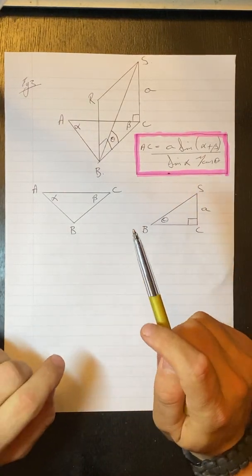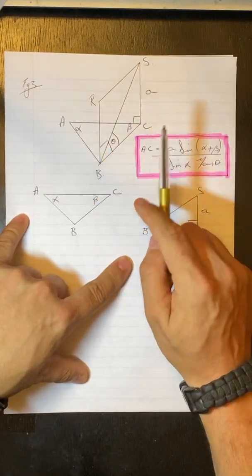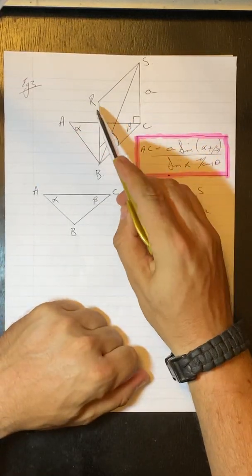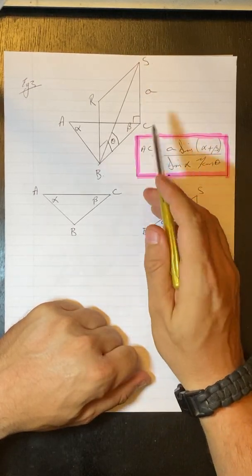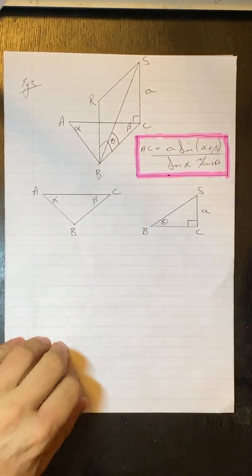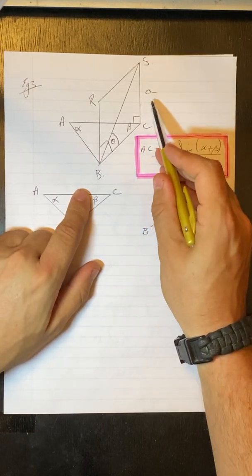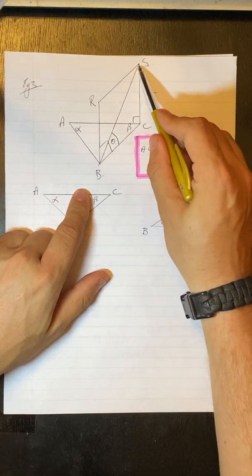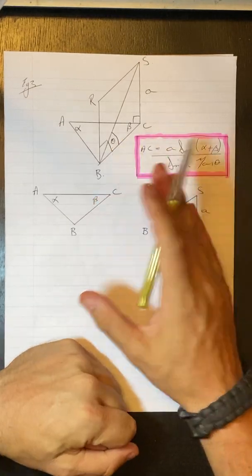I'm just going to read it out to you. It says A, B, C are 3 points in the same horizontal plane, so they're on the flat surface. It goes on to say that RBCS is a vertical plane on BC. So from this flat surface, you've got something that's coming up like this. It says that SC is A, and then theta is the angle of elevation of S from B. So it's an angle from a flat surface going up.